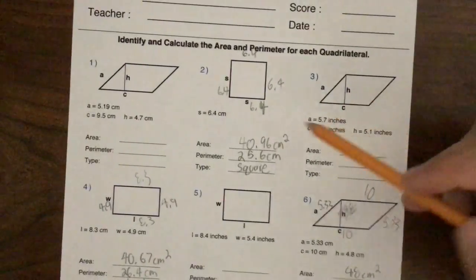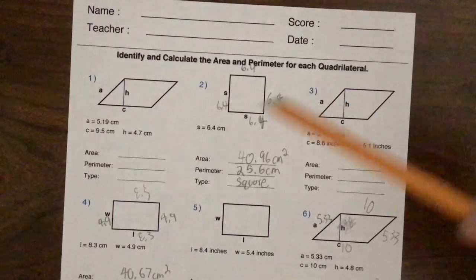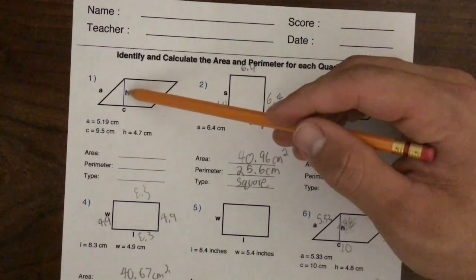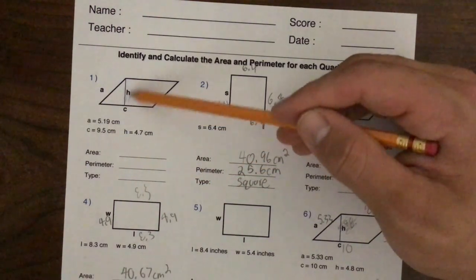There's a couple more parallelograms up here if you want to try these out. Remember, use the height for base times height, and then don't use it for perimeter.